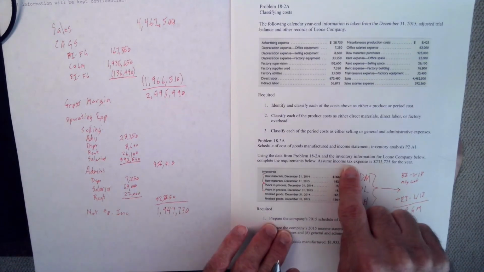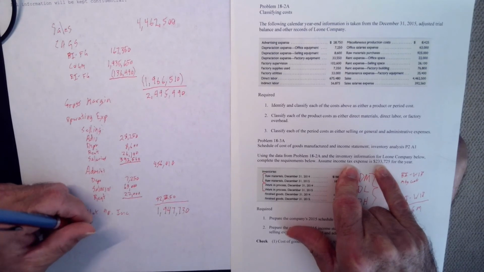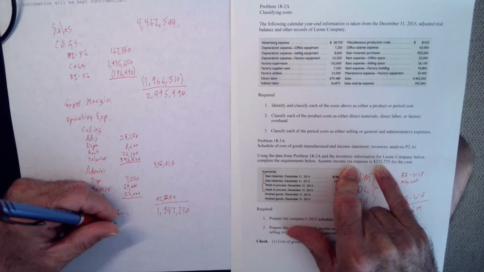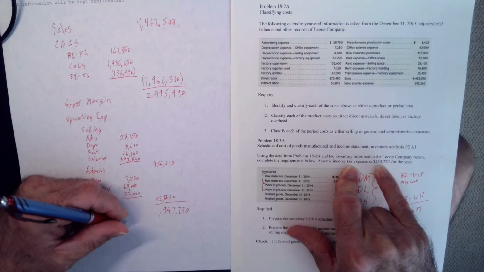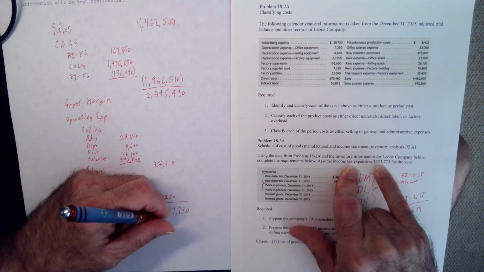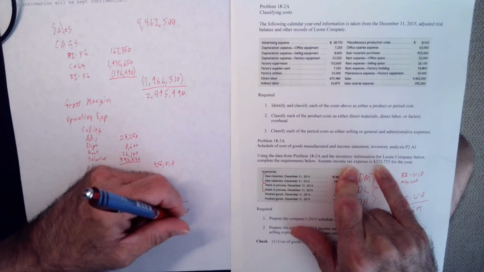And I'm going to assume that income tax is going to be income tax expense $233,725.